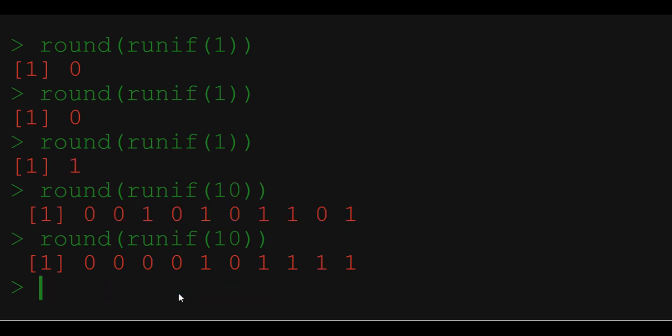However, it's not always the case. Here we also have 5 ones and 5 zeros, but here we only have 2 ones and 8 zeros. This is what we expect. After all, the samples that we are drawing are random. But how can we check if the probability of getting zeros and ones in each single individual draw is equal to 0.5?